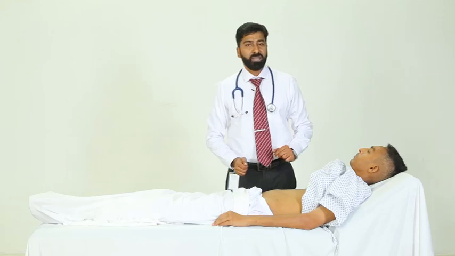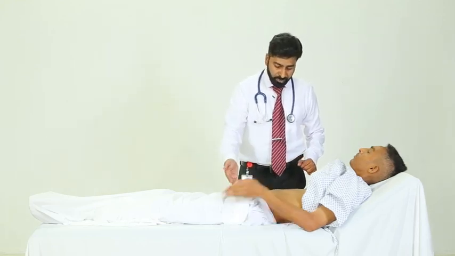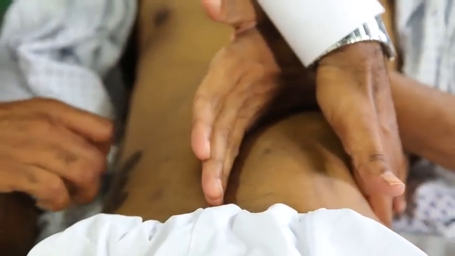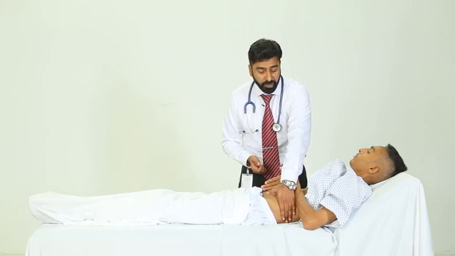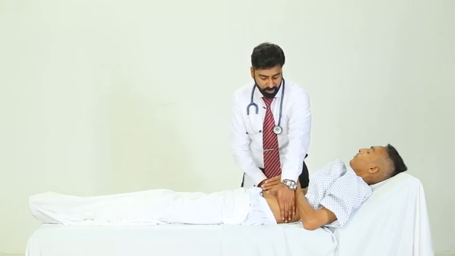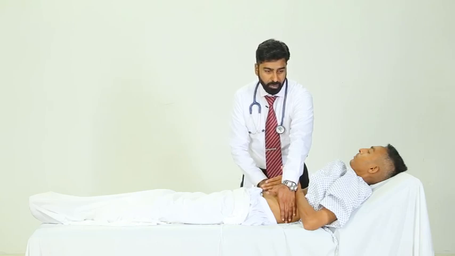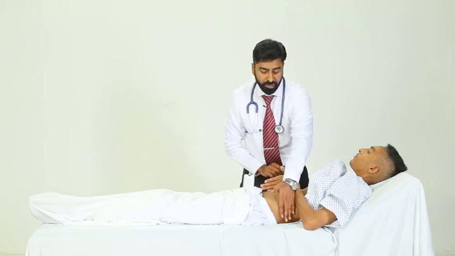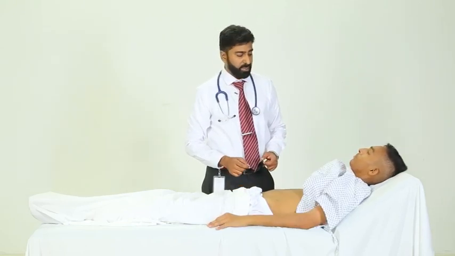The other procedure we do in percussion is the fluid thrill. We ask the patient to place his hand in the middle of the abdomen to obstruct any impulse of the abdominal fat. I have placed my left hand on the left flank and I am tapping with my right hand on the right side of the abdomen. And I am trying to feel any wave over here. So I cannot feel any wave. If there were any wave, it may be a sign of ascites.